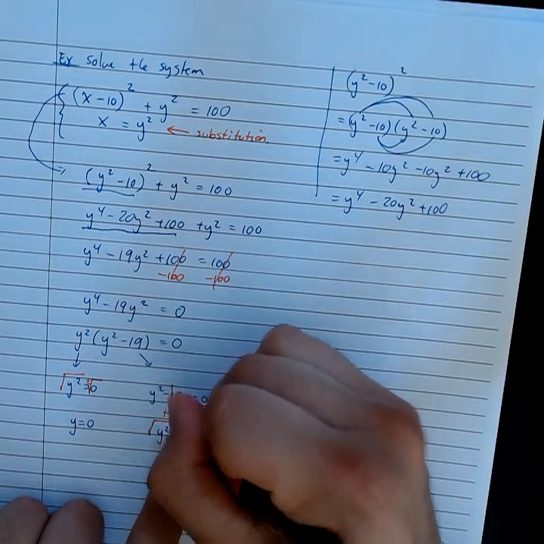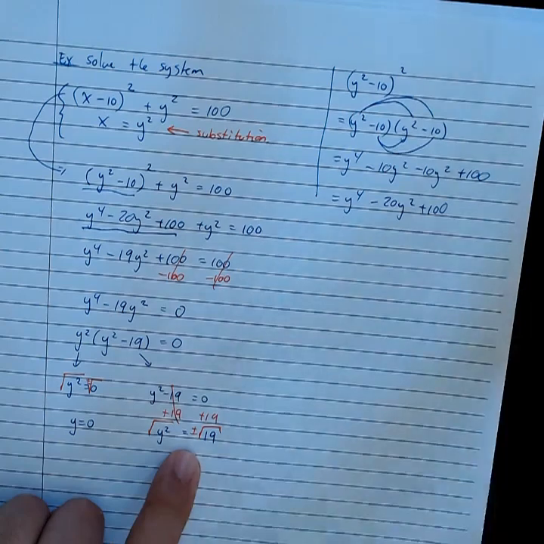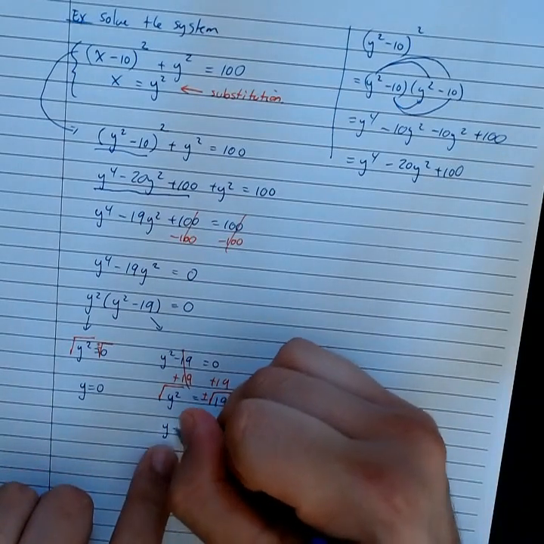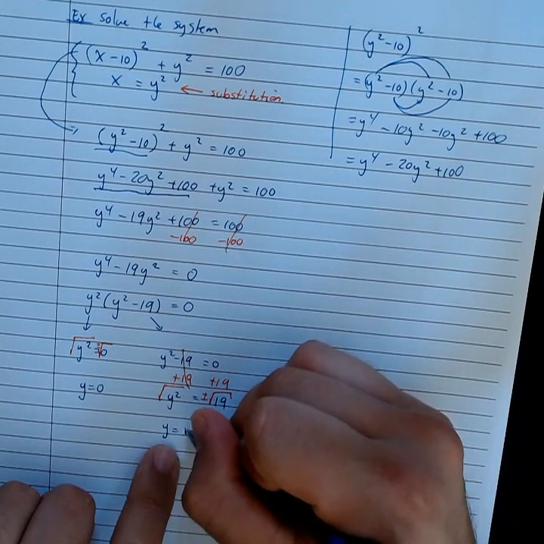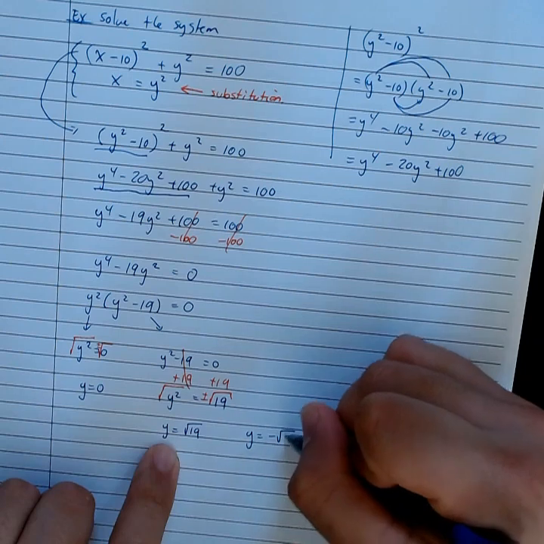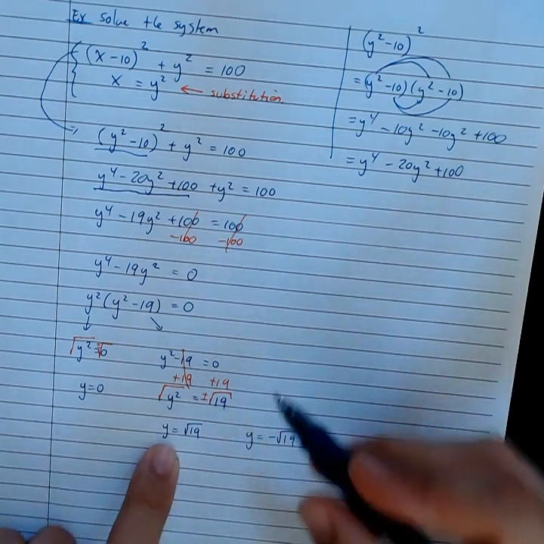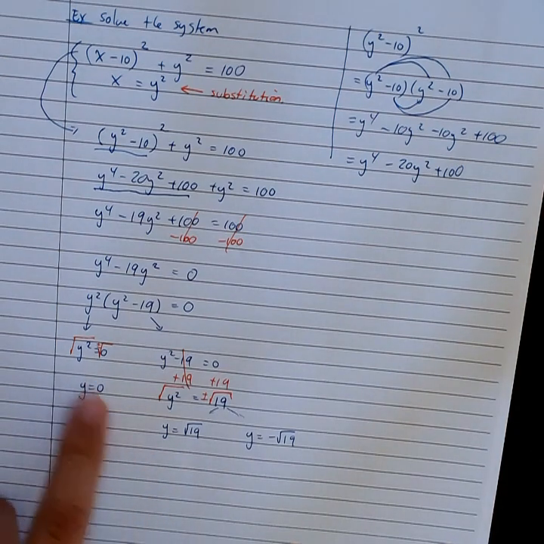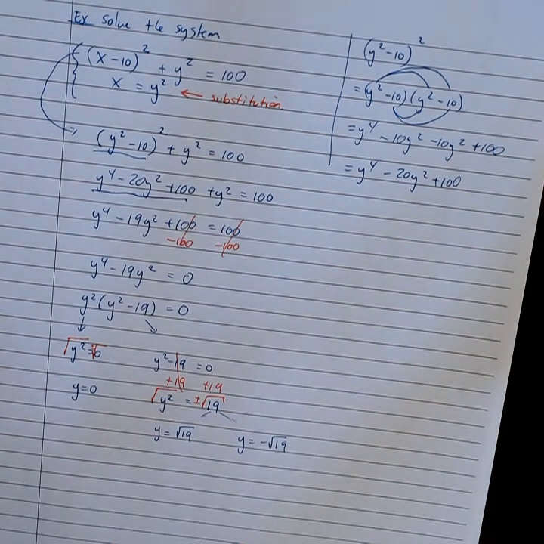I can now take the square root of both sides, plus or minus. I have two square roots that I can take. And so now I have y is equal to positive root 19, but also y is equal to negative root 19. After all, that's what plus or minus means. It means positive or negative. So it turns out I have 1, 2, 3 different possible solutions.